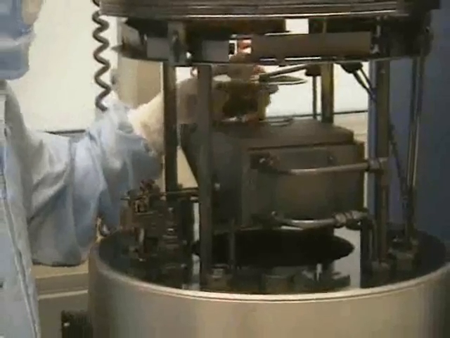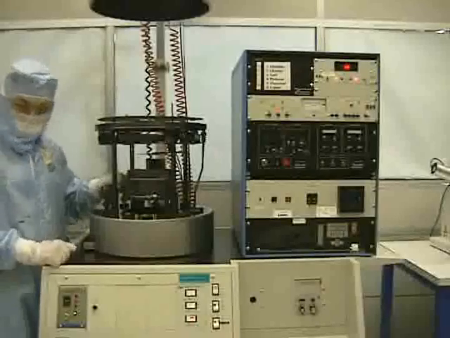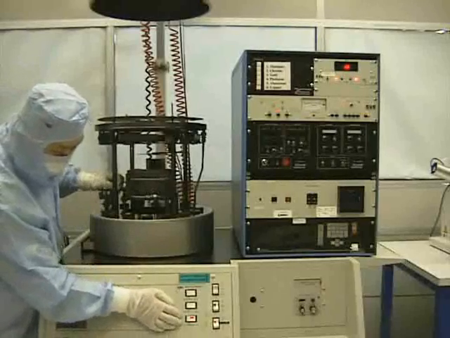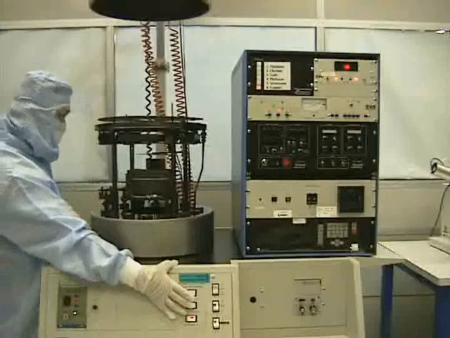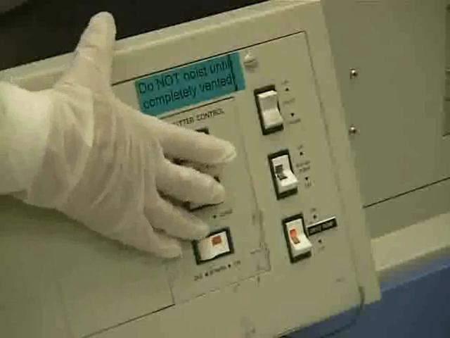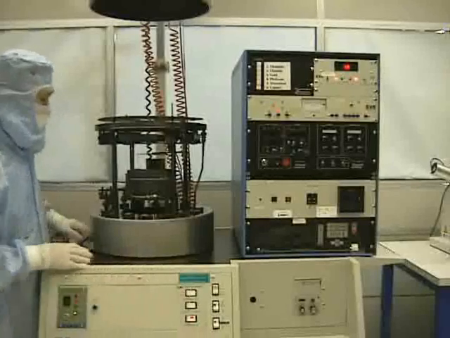Next, check the mirror that is located directly above the shutter. If the mirror is dirty, remove it and replace it with a clean mirror. Check to see if the shutter is working properly. Go to the shutter controller and select manual mode on the manual auto shutter button. Then test opening and closing the shutter by pressing the shutter open close button. Set the manual auto shutter button back to automatic before going on.